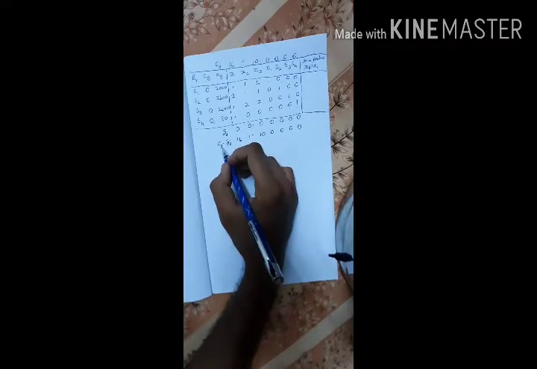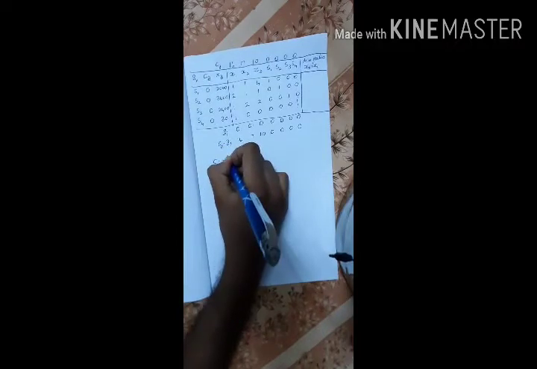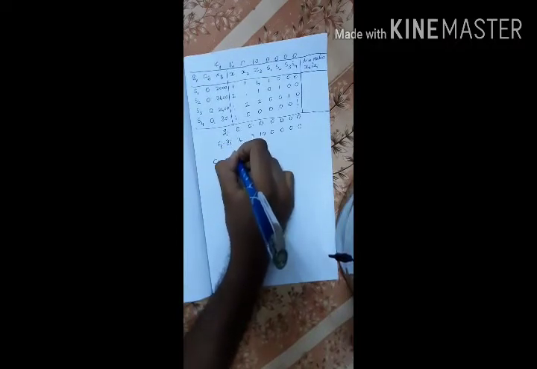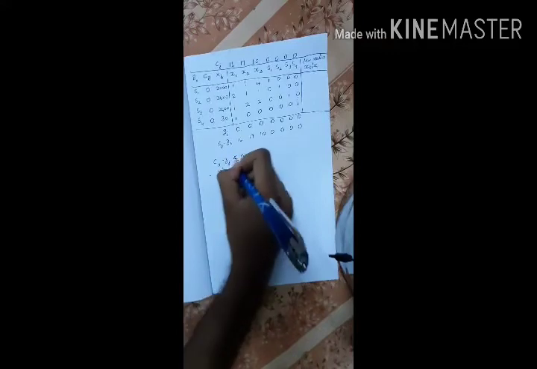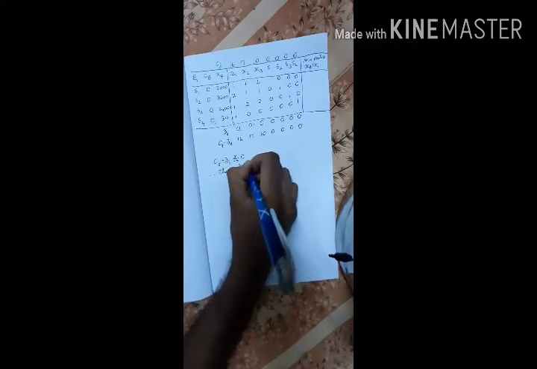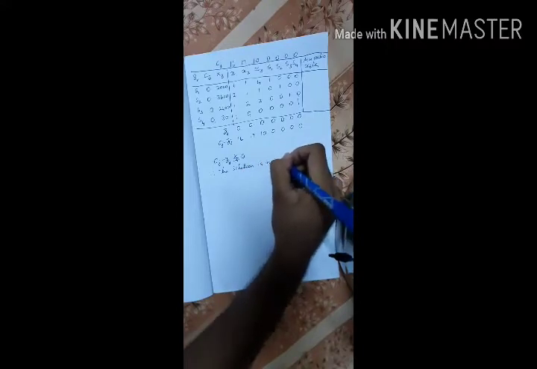Here the value of Cj minus Zj is not less than or equal to 0. Therefore, the solution is not optimal.